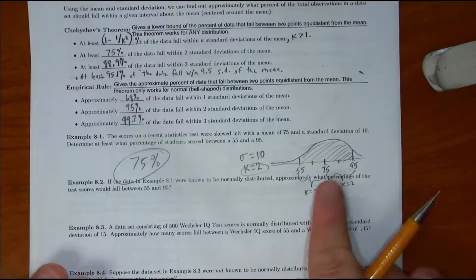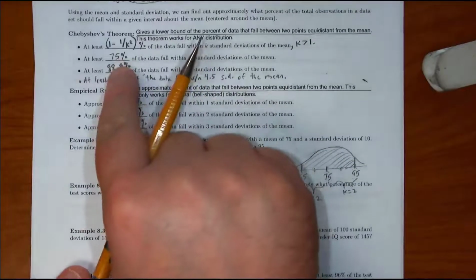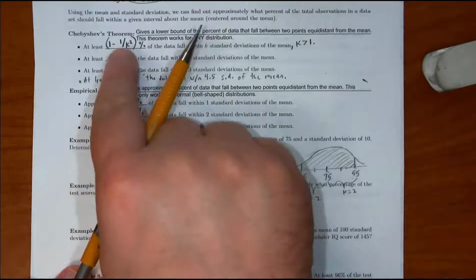Basically, figure out the value of k. If it's 2 or 3, well, there's your answers. If it's like 4, 5, or 6, well, then all you have to do is plug in to the formula.